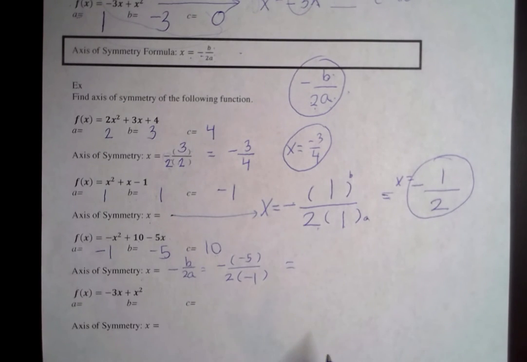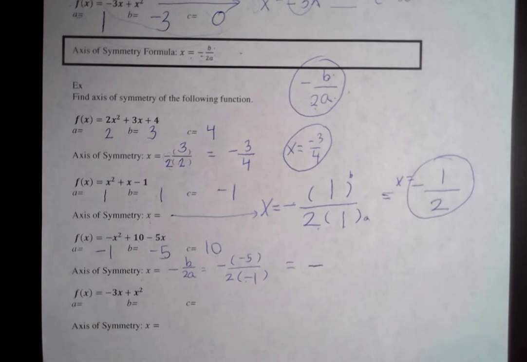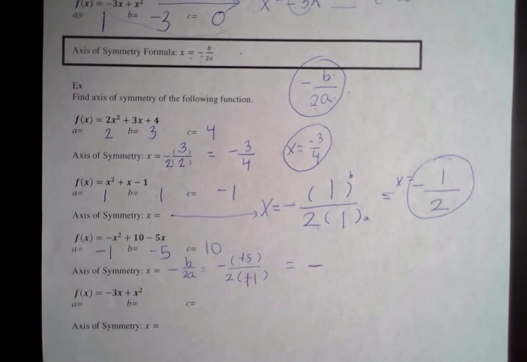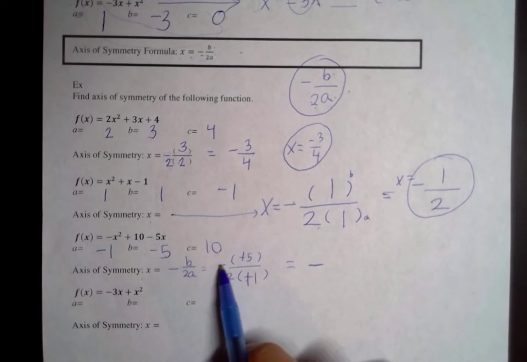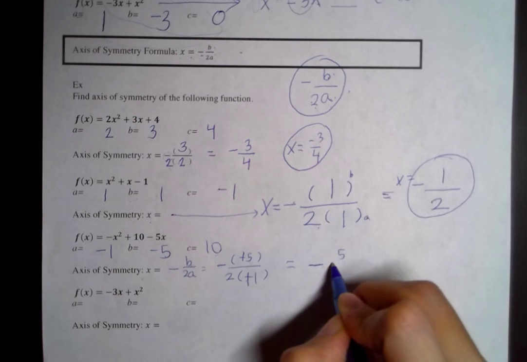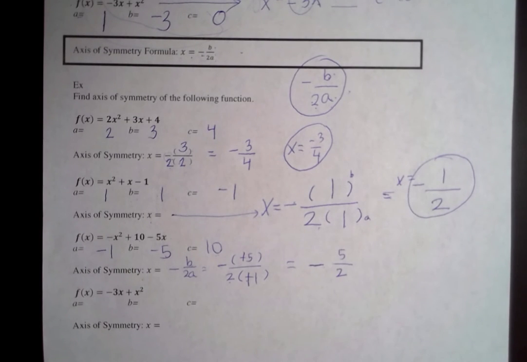Guys, look, how many negative signs do you have? 1, 2, 3. Three negative signs, so the total will be a negative number. I keep my negative sign here because the other negatives cancel out. Then just do the number: 5 over 2 times 1, which is 2.